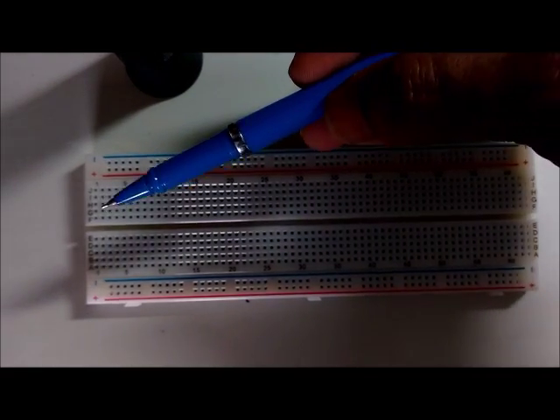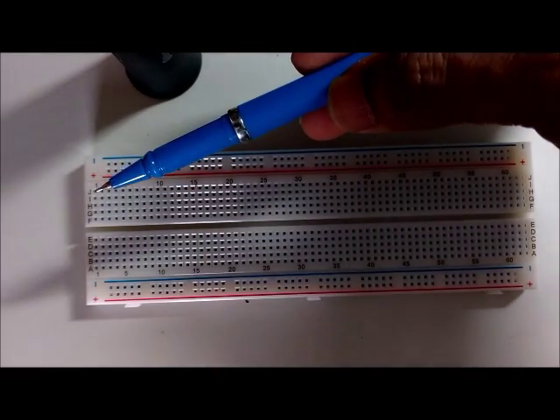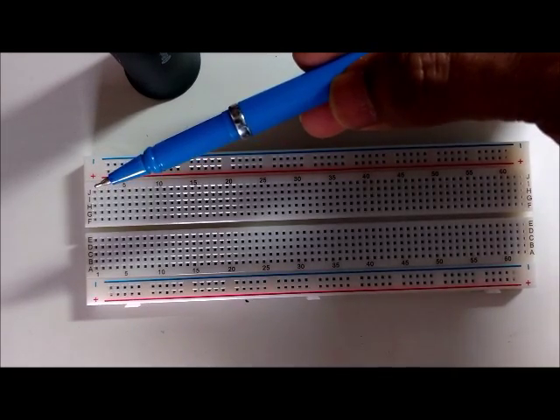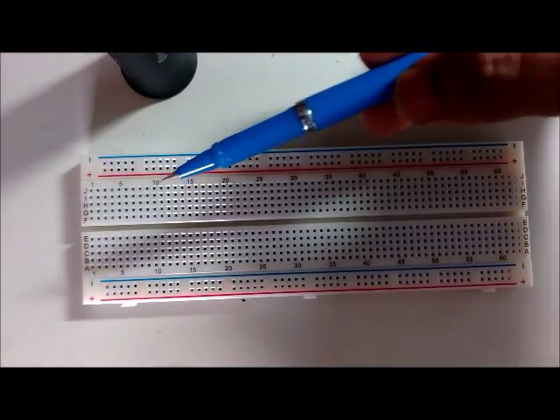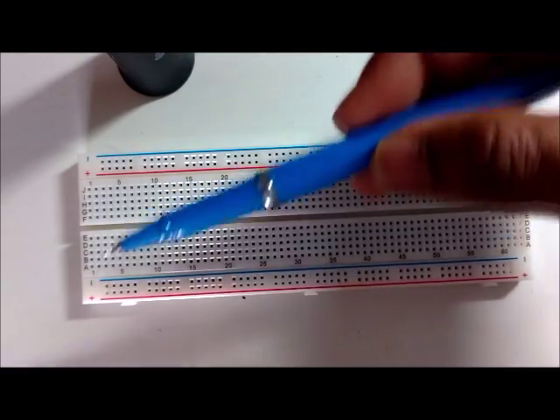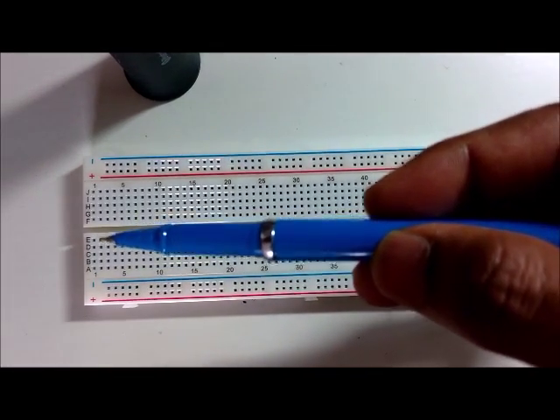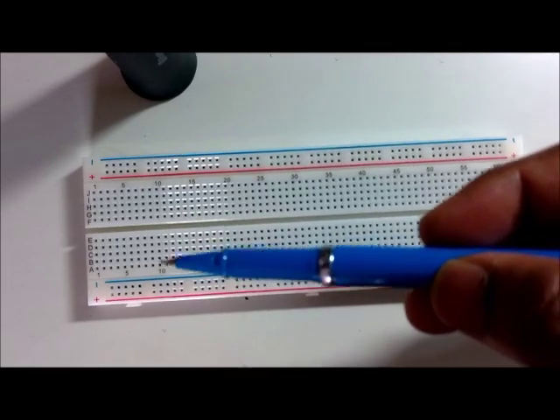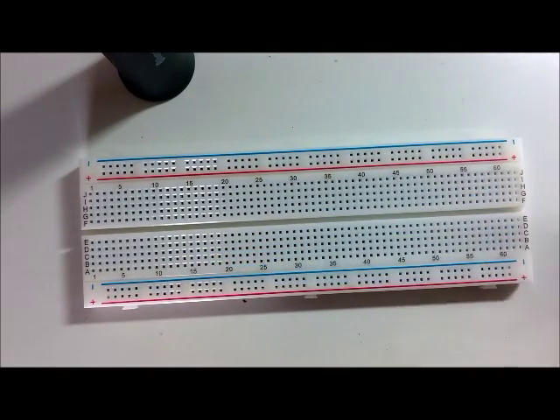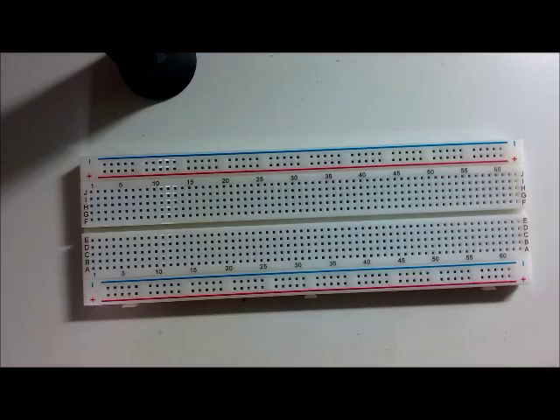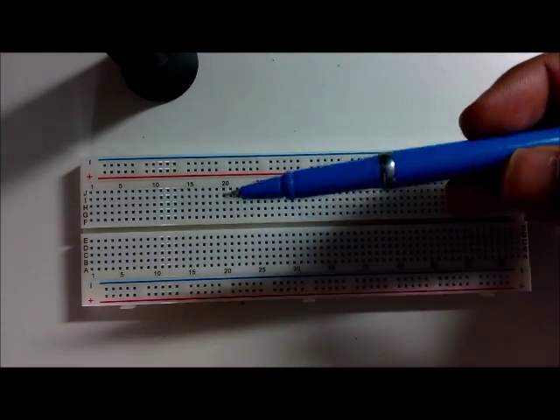So if you choose the point J, this is J1, this is J2, and so on along the J row. Similarly you can have row E, and you can have E10 or E15 and so on. So you can uniquely identify each of the points for the components.